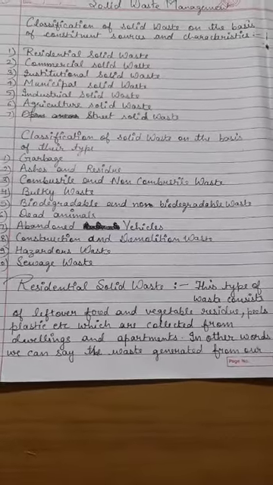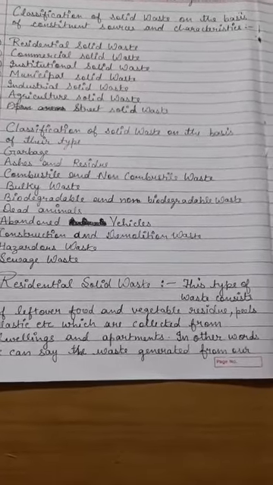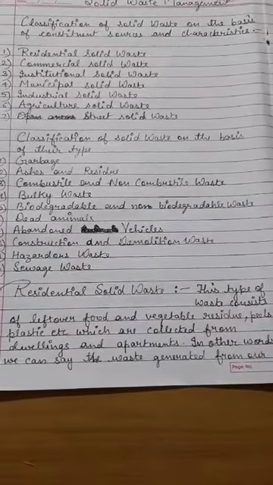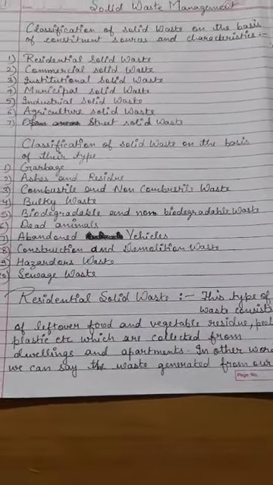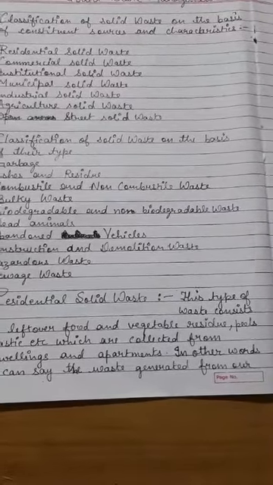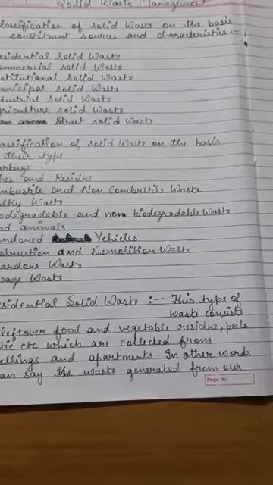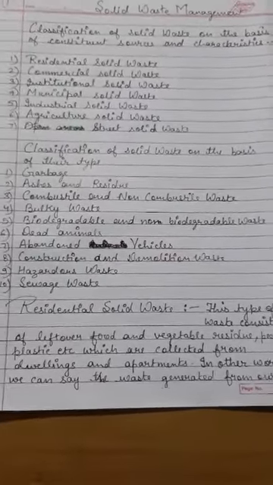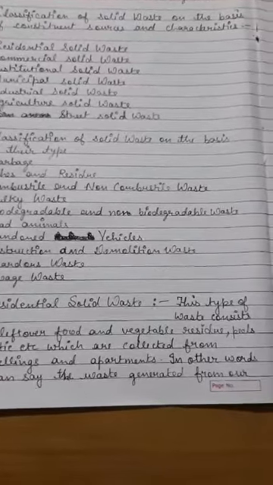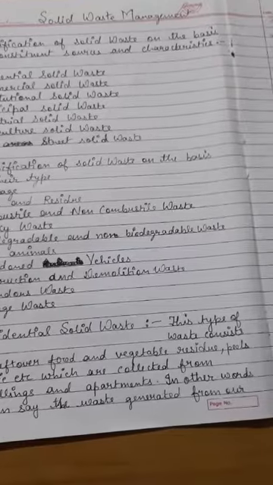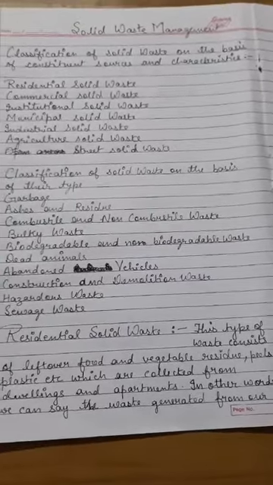First, the classification of solid waste on the basis of its constituent sources and characteristics. So, constituent sources means by which ingredients it is made and from what source it is generated, and characteristics refers to some specific properties which it exhibits when it is collected from some specific source.